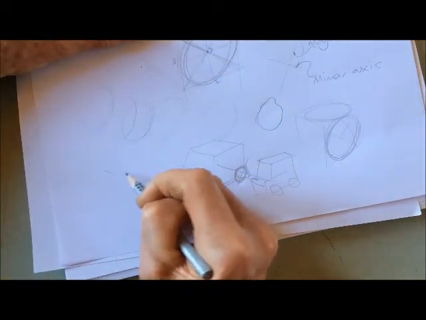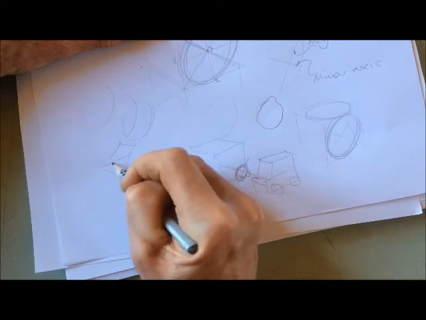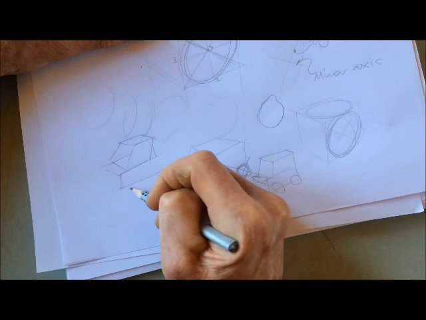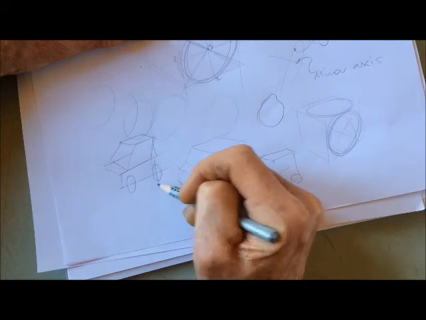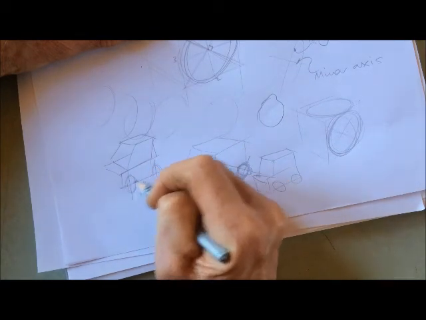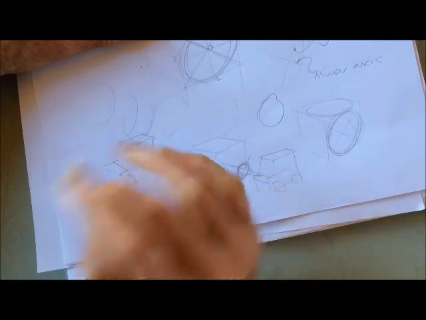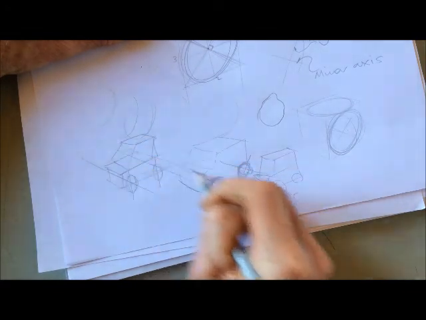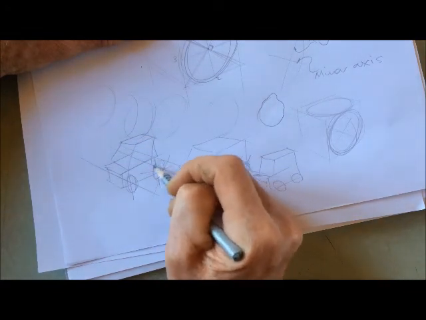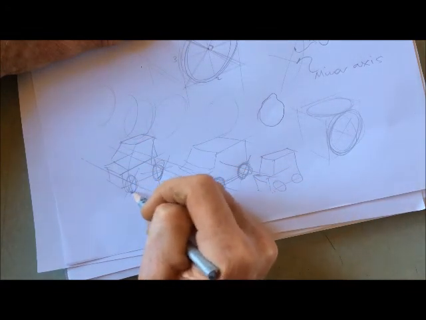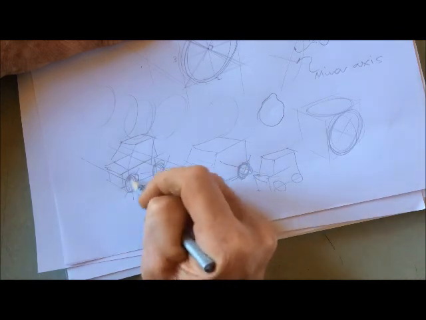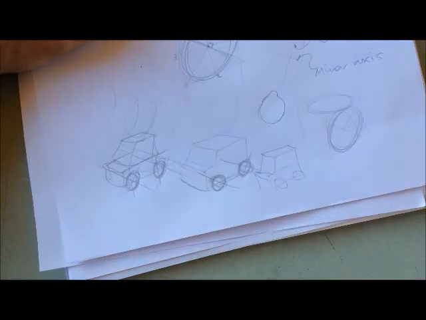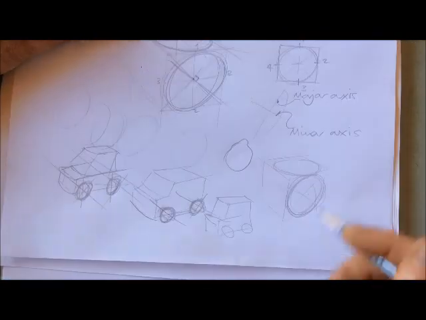Or some people also assume that it's always vertical, the axes, vertical, horizontal, and it's not true. It's dependent on the perspective direction. Okay, so try this.